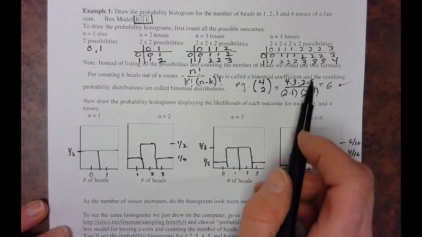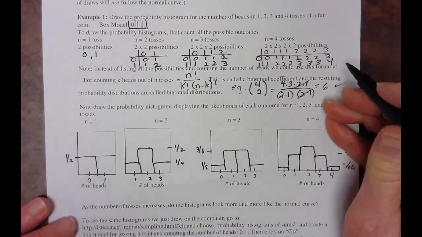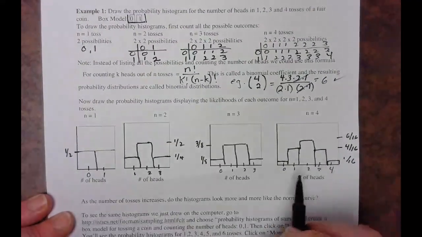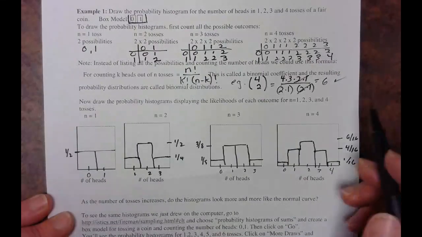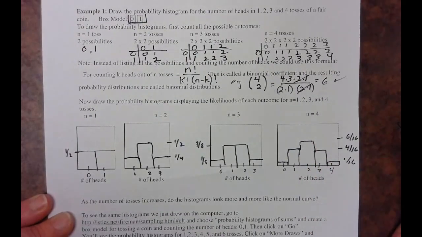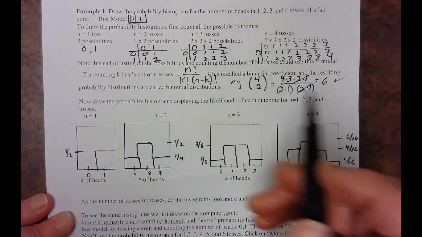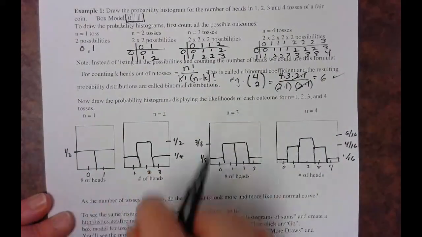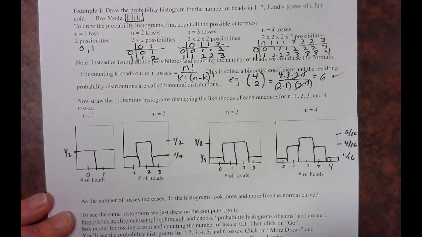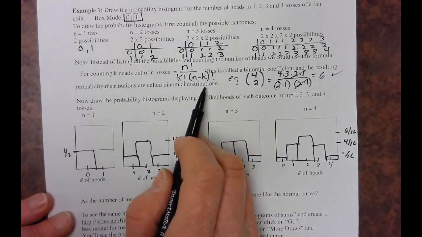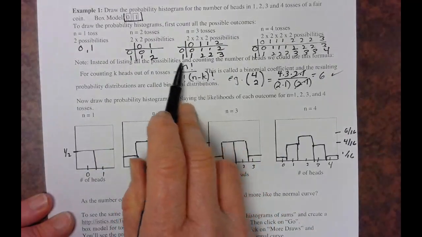This is called a binomial coefficient, and it tells you how many possible ways you can get each one of the outcomes. Then you get the probability if you divide by the total number of ways, like 6 out of 16 is the probability of getting 2 heads on 4 tosses. When you draw this histogram, it's called a binomial distribution. This is going to come up again in a few pages, and you won't be tested on this. I didn't really explain how we got this.